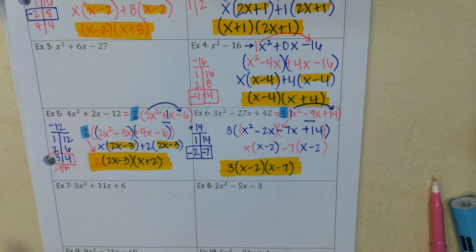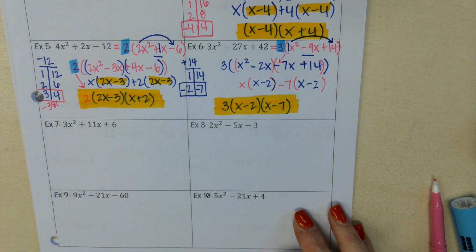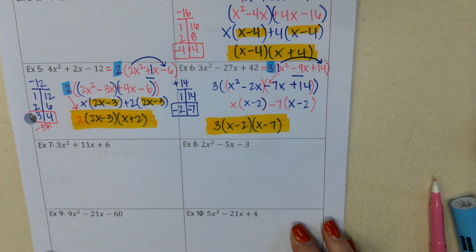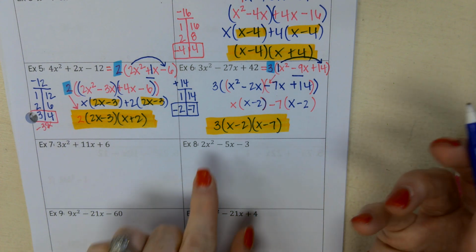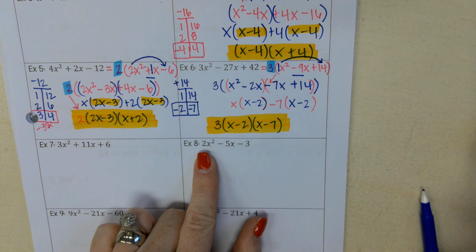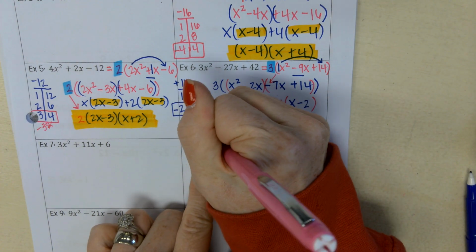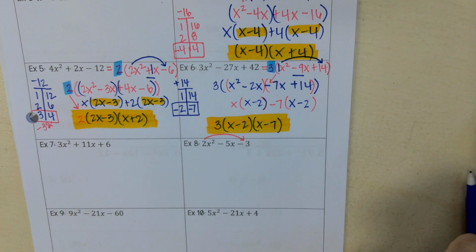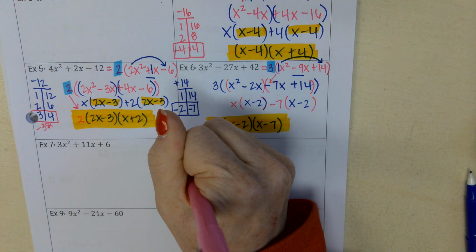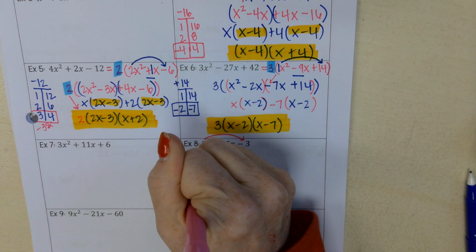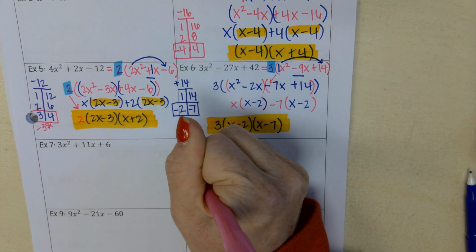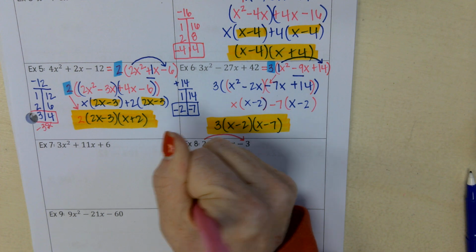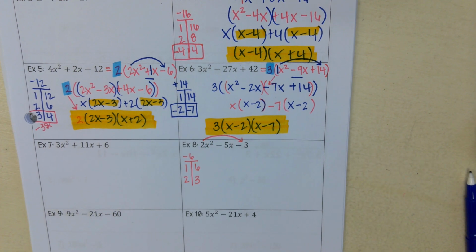All right, let's look at number 8. Okay, and I'm doing this one on purpose because I'll show you in a second. All right, here we go. I'm going to slip inside. There was no GCF here. What's 2 times negative 3? Negative 6, okay? So my only pairs are 1 and 6, 2 and 3.